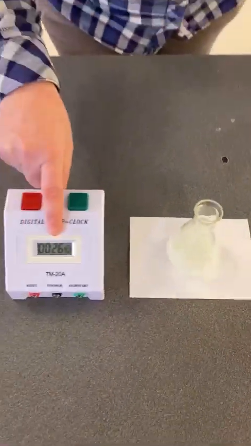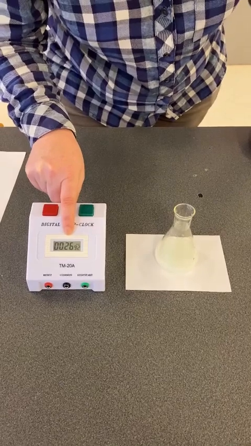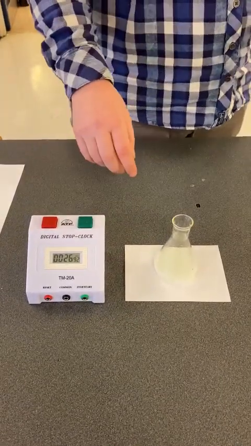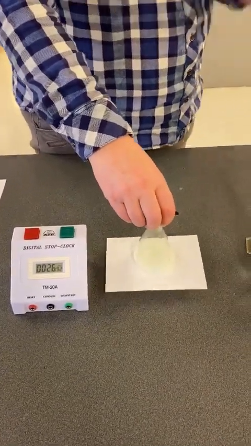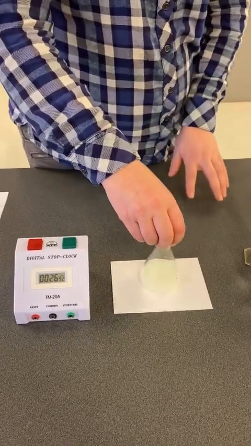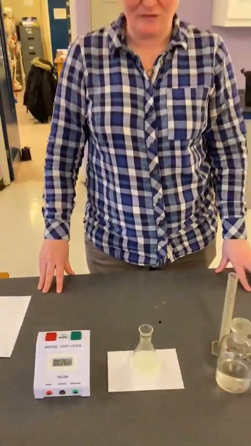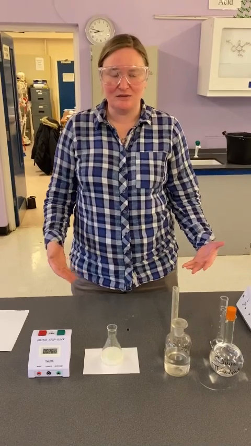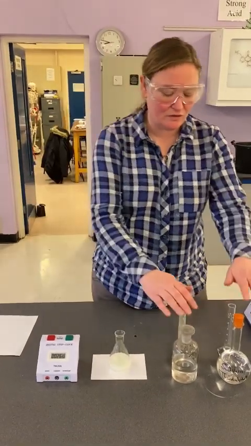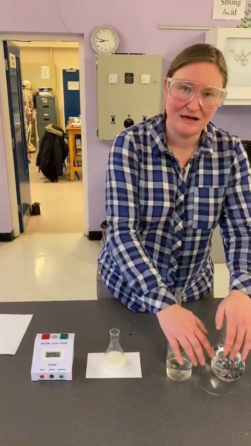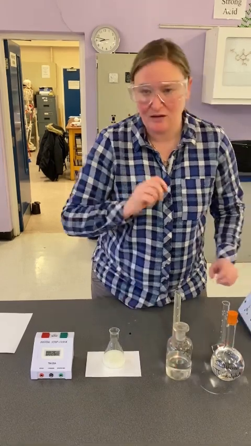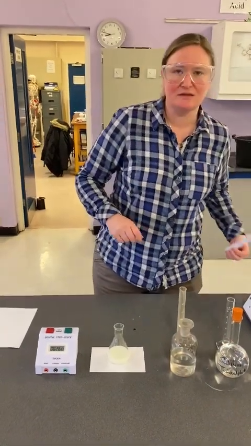Okay, let's have a look. We've got 26 seconds. So that took 26 seconds for the reaction to produce a solid that will make the cross disappear. Now we're going to repeat this experiment, but this time we're going to use sodium thiosulfate and hydrochloric acid at different temperatures. But before we do that, we're going to need a results table.